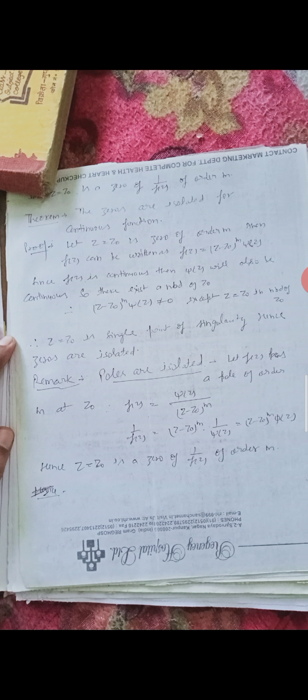Since f(z) is continuous, φ(z) will also be continuous, so there exists a neighborhood of z0 in which (z - z0)^m φ(z) is not equal to 0 except at z = z0. So z = z0 is a single point of singularity, hence zeros are isolated.